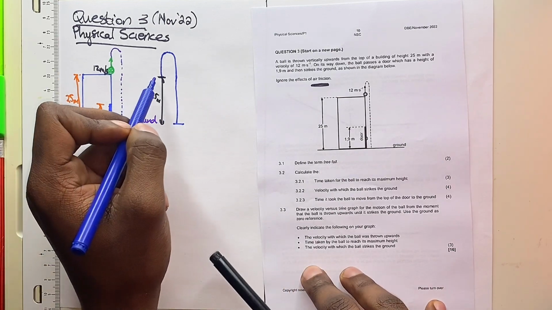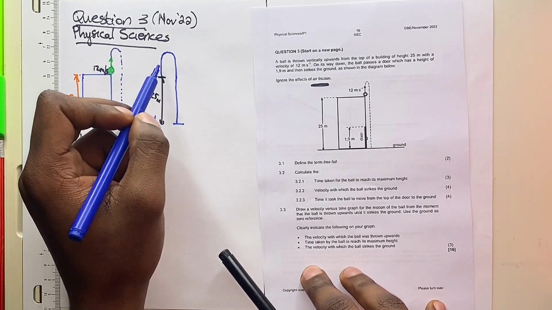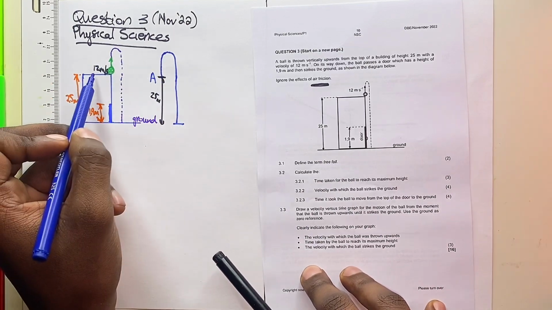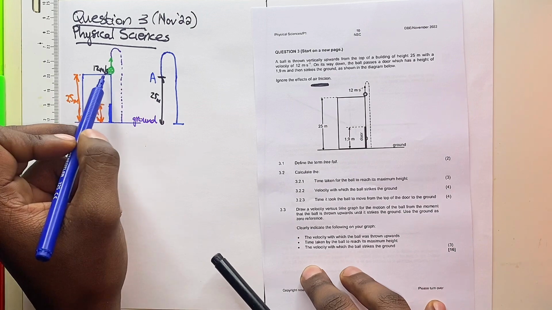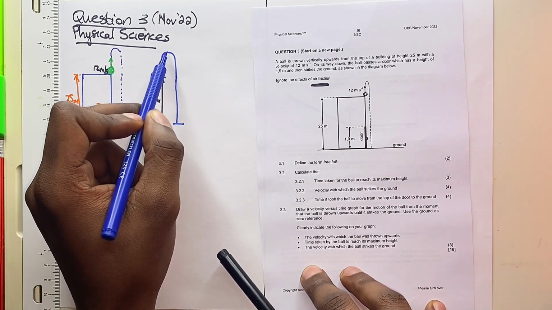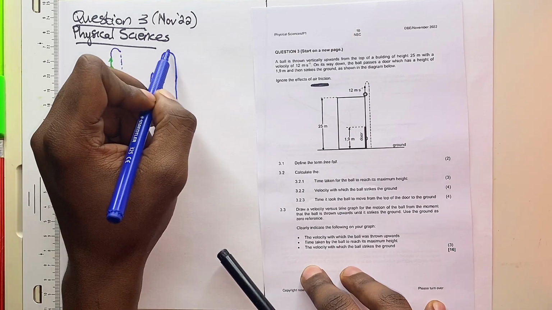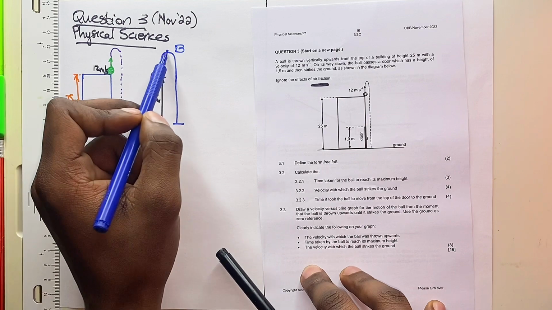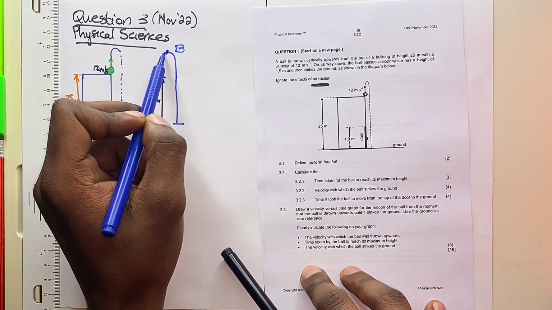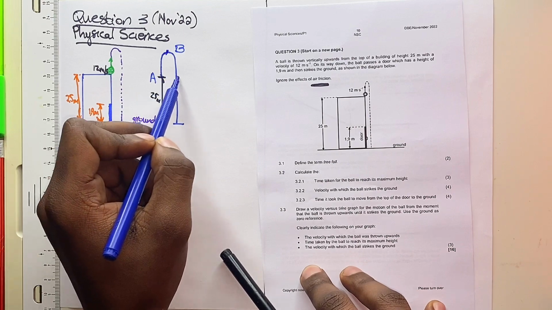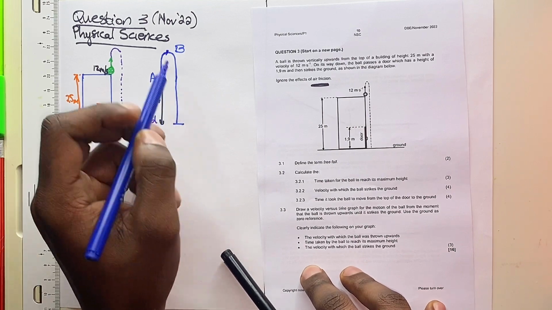Now let's note all the critical moments during its motion. The first, we'll say A, is when it leaves the top of the building, and it leaves at 12 meters per second going upwards. It reaches the highest moment, let's call that point B. At that highest moment, it changes direction and comes back down, passes its original height of departure.